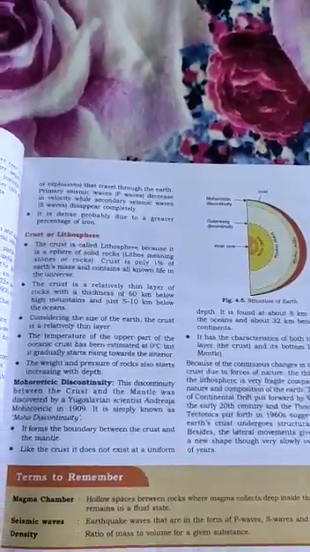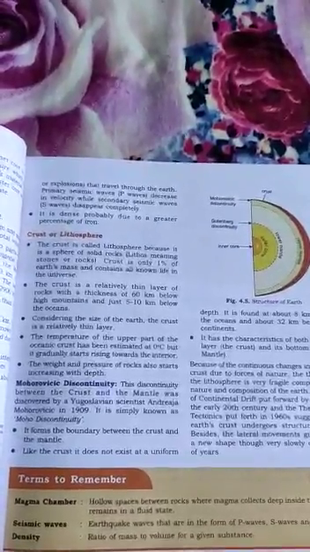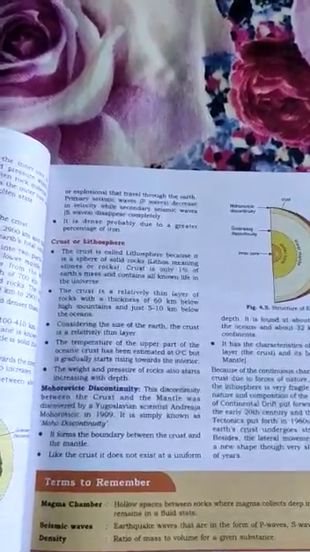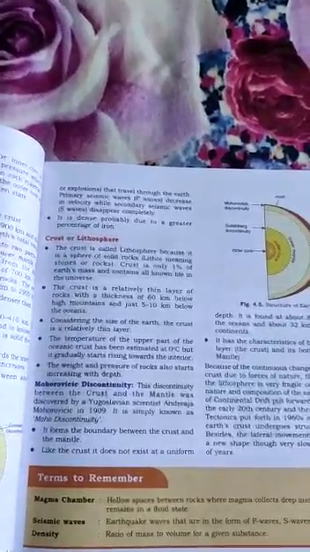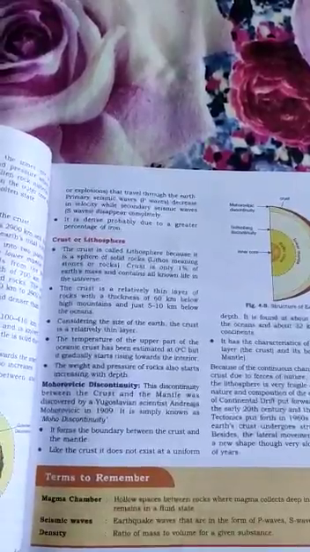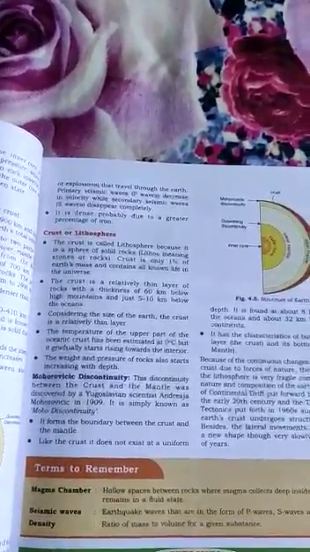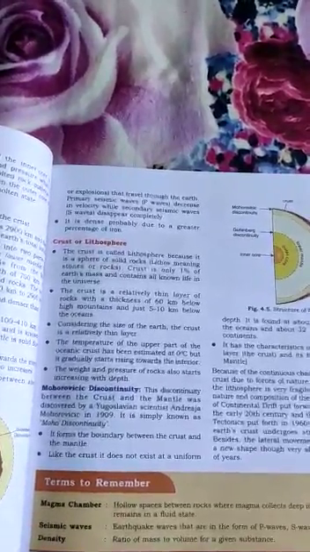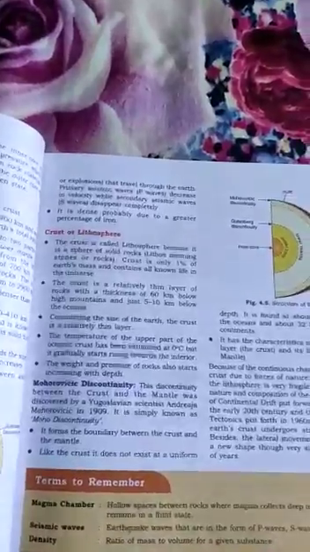The temperature of the upper part of the oceanic crust has been estimated at 0 degrees Celsius, but it gradually starts rising as you move towards the interior. And the weight and pressure of rocks also start increasing with depth. So with depth, the weight and pressure of the rocks also increase.